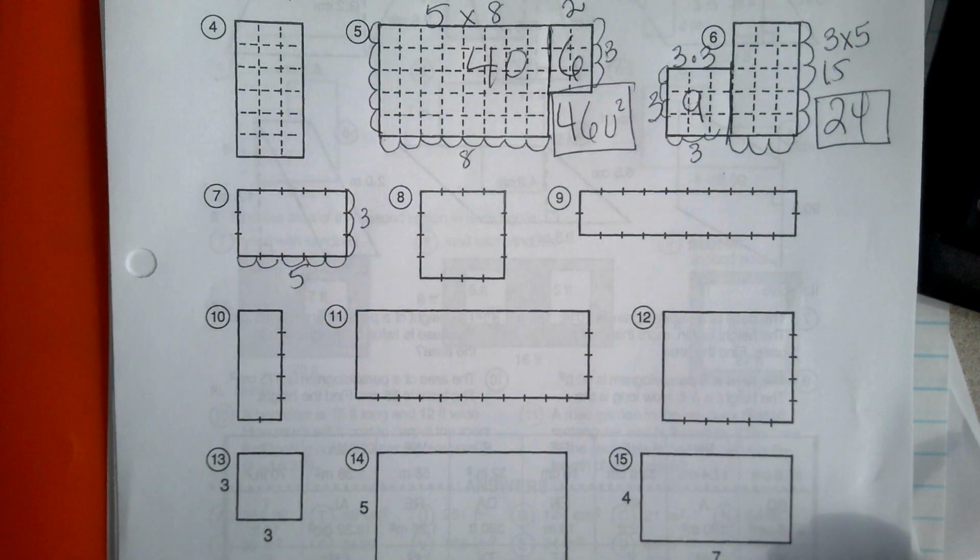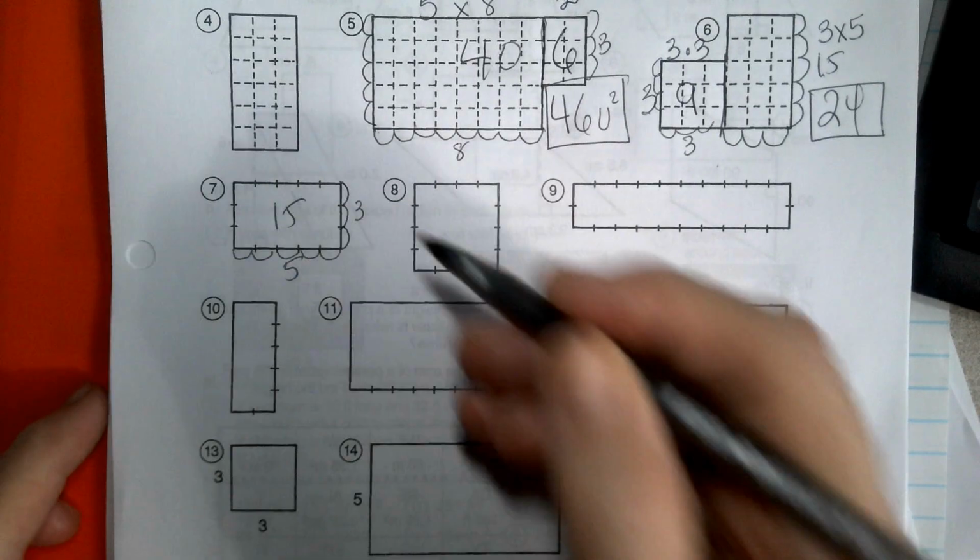Okay, so 3 times 5 is what? 15. Is 15 square units.